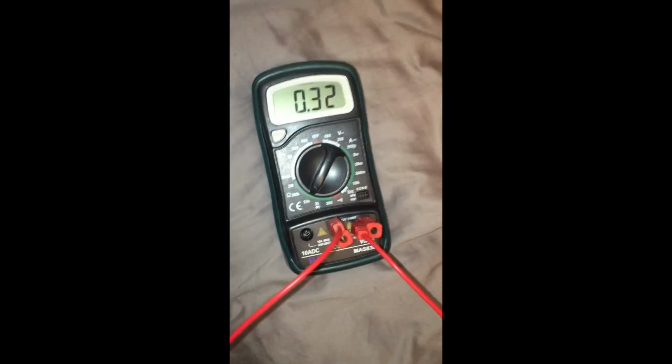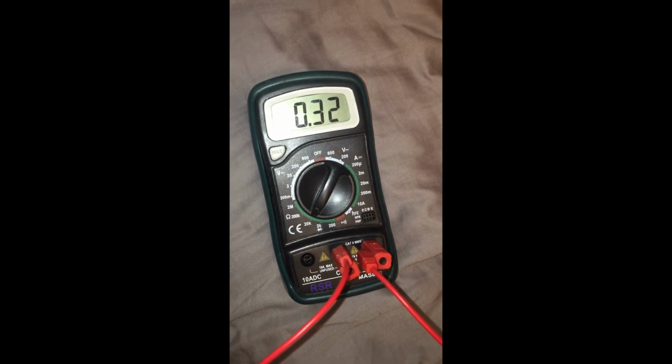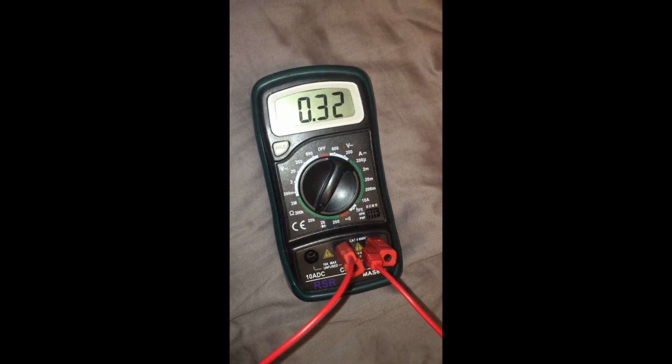To measure resistance, we attach 2 leads of the multimeter to both sides of the component, this resistor, and we can see that the resistance is about 3.2 kilo ohms.